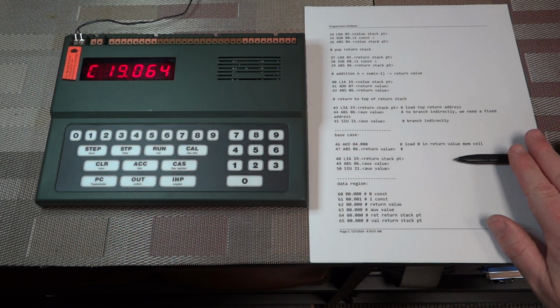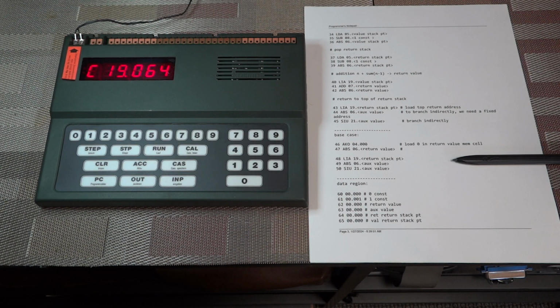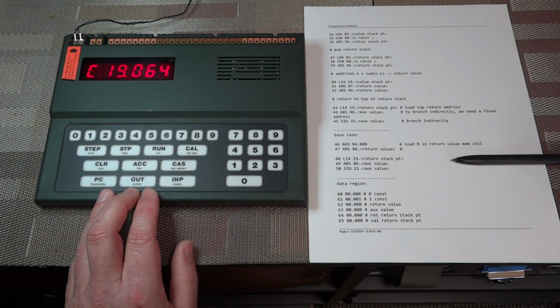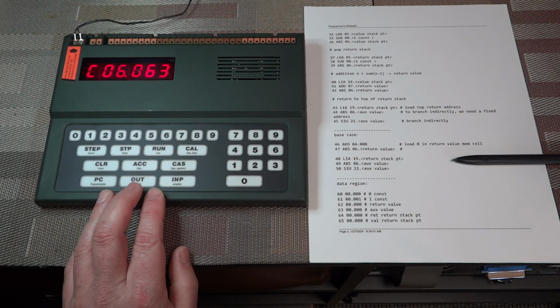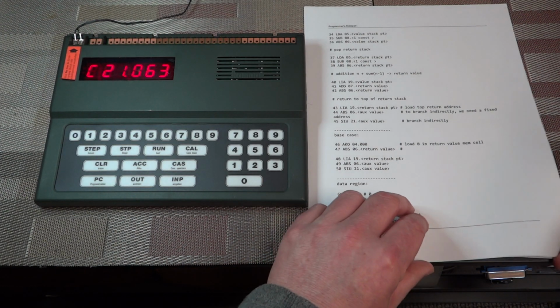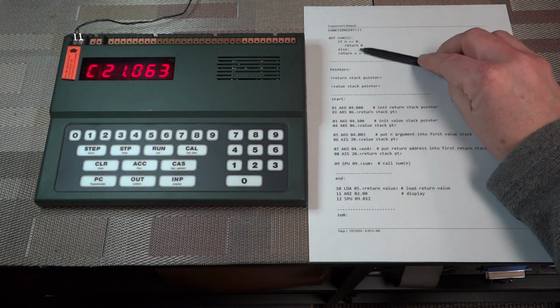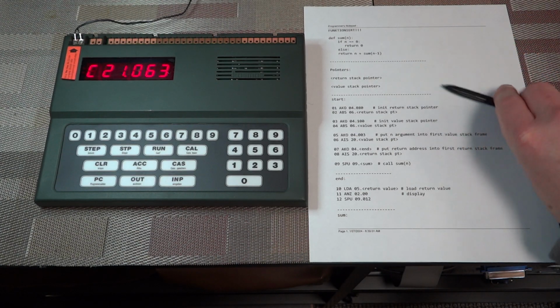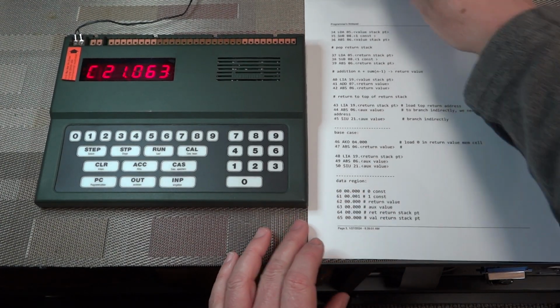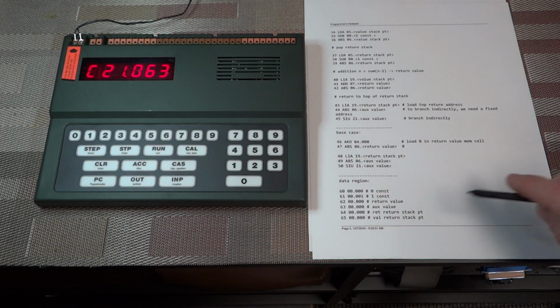And again, we need to prepare a recursive return from the recursive call, right? Again, we are dereferencing the return stack pointer. We are putting this into the aux memory cell, and then we are branching indirectly. So we also returned now from the base case, which is of course here. So this is the return we have implemented now. Now we are done with the implementation of the function, and all that's left to do is put the data constants into the data region.